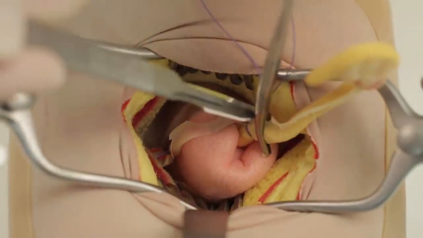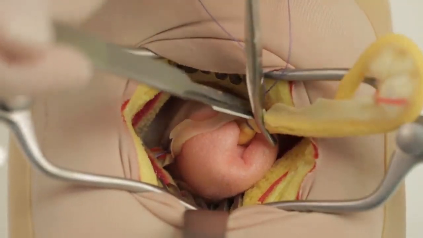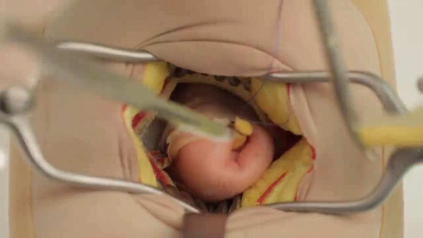Divide the appendix just proximal to the hemostat and place these instruments in a dish for contaminated articles.